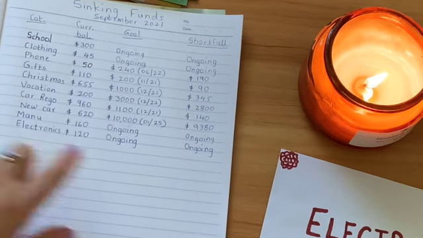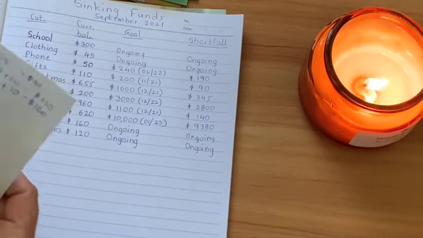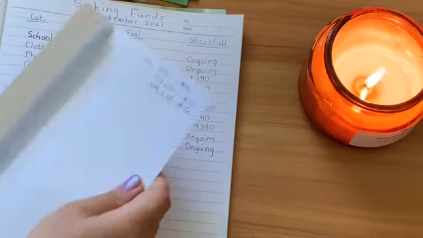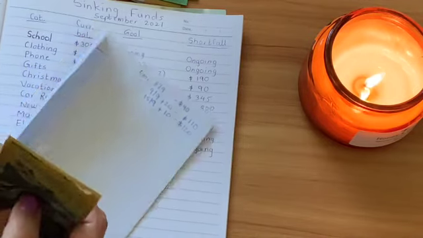The last one is electronics. I should have $120. So 50, 100, 110, 120.